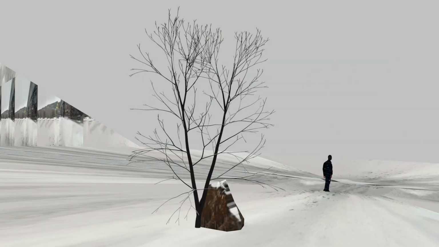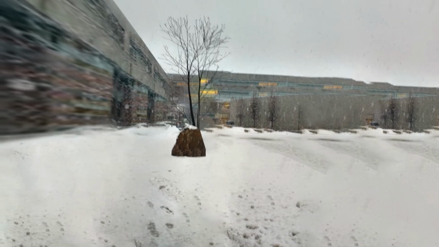I used projection mapping for the basic structure, and then I modeled the rock and the tree separately. Finally, I animated the camera and added some snow particles to make it feel a bit more real.